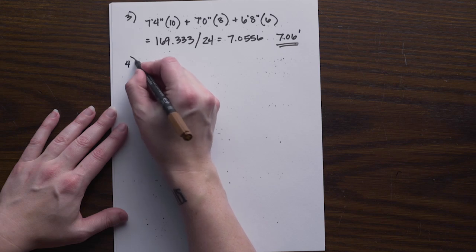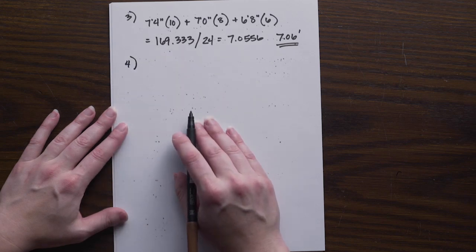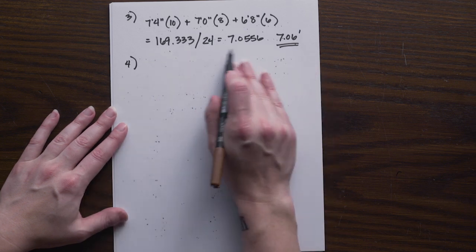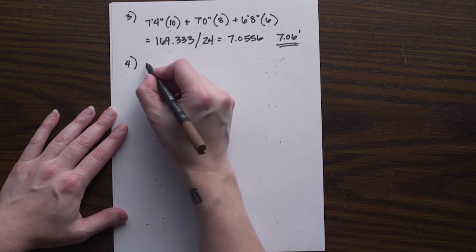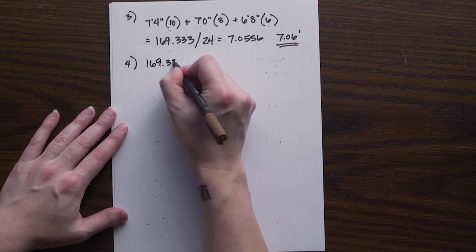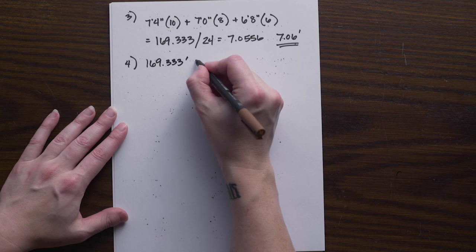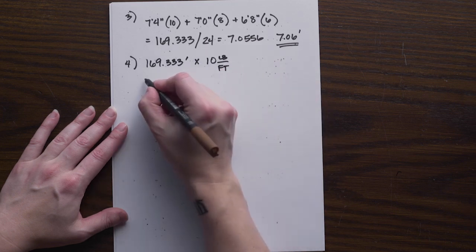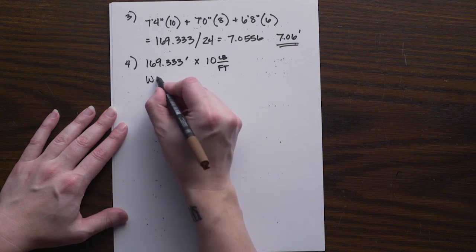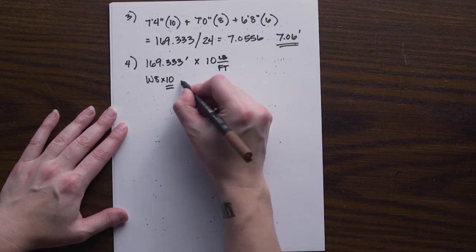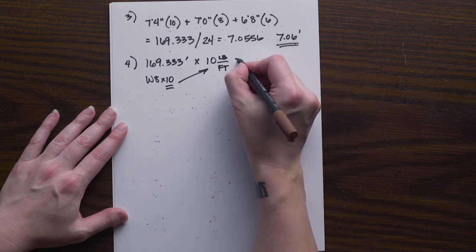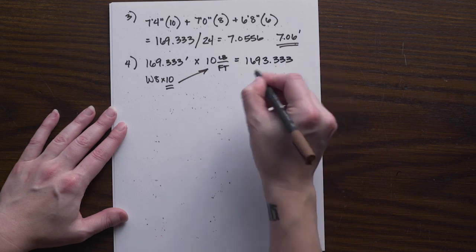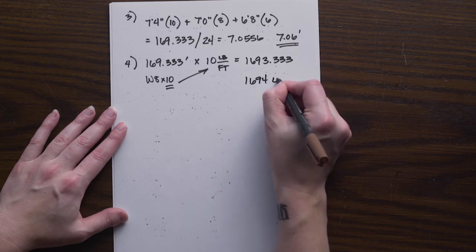From this, we can then find the total weight for all of our beams and girders for the second floor. We can take our 7.06 and multiply it back by the quantity to get the total. But since we already have the total lineal footage, this is the lineal feet multiplied by our 10 pounds per foot. The beams and girders for the second floor are also W8 by 10, so it is the second number that is our weight per foot, and we get 1693.3 repeating, or roughly 1694 pounds.